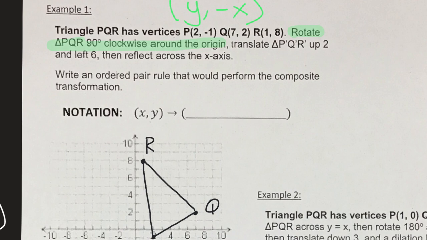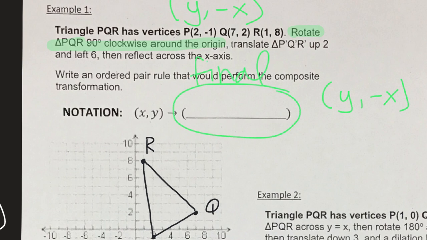So the first thing we're going to do is change this to y, -x. This is going to be our final composition right there. In one fell swoop, what would we do to all the points if you were given any points rather than just PQR for this composition? I guess you can't see green very well. Let me change that to something you can see.